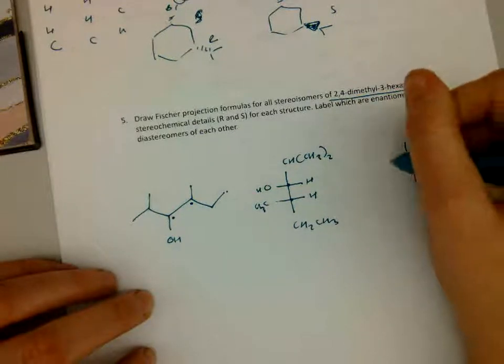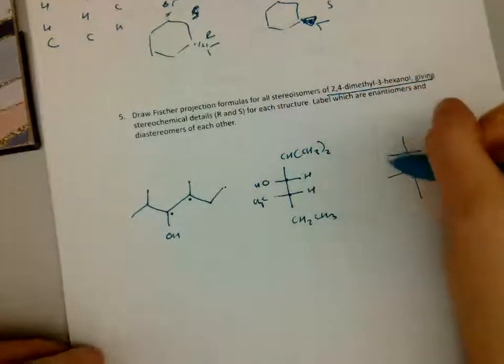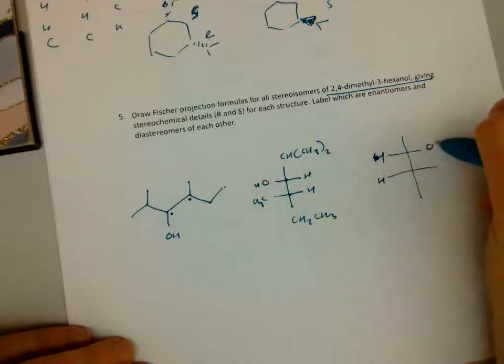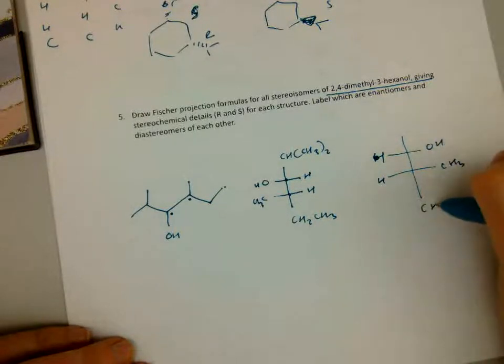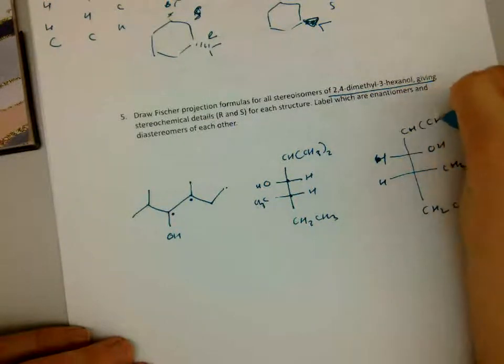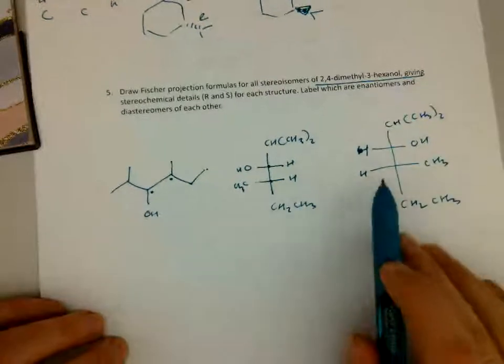Okay. So if I want the enantiomer of this, I will just go ahead and draw the mirror image. So that's H, H, OH, CH3, CH2, CH3, and CH, CH3 twice. So that's the mirror image.